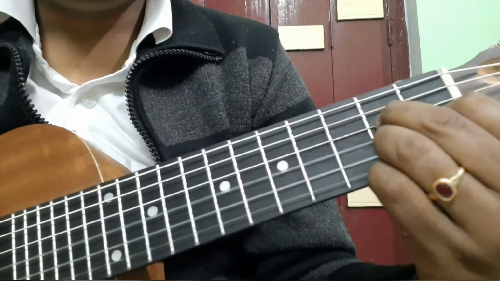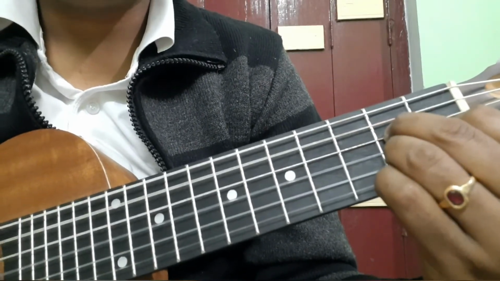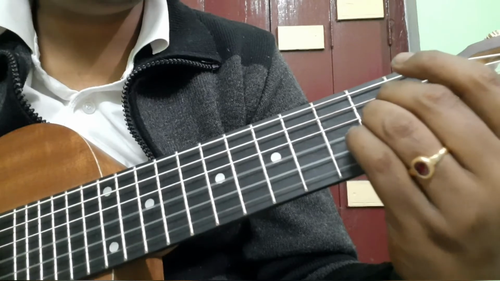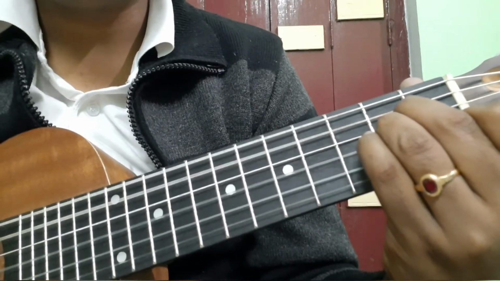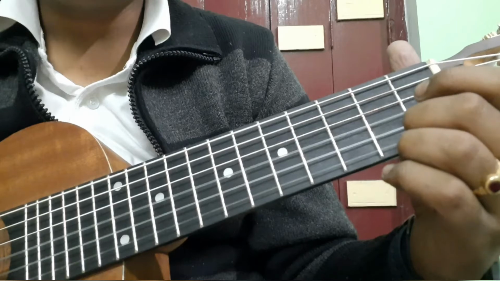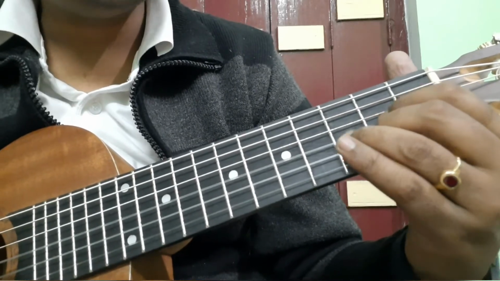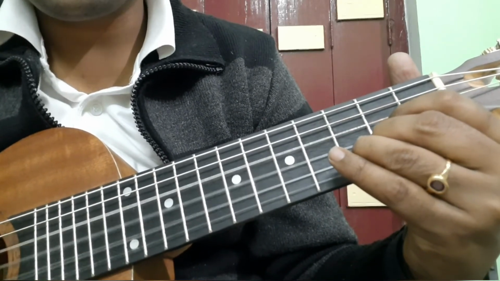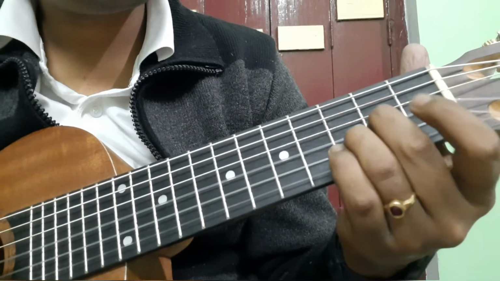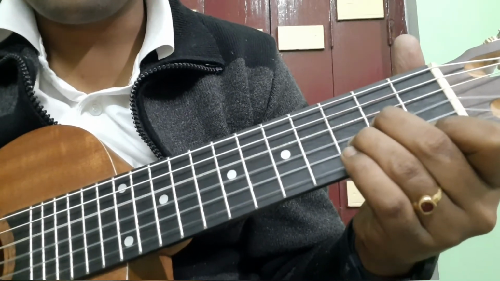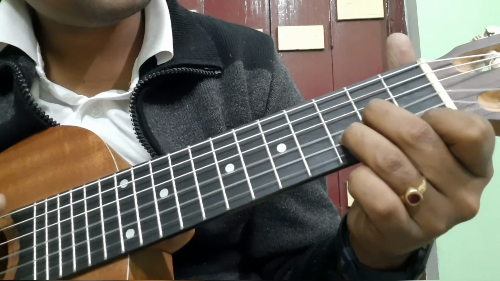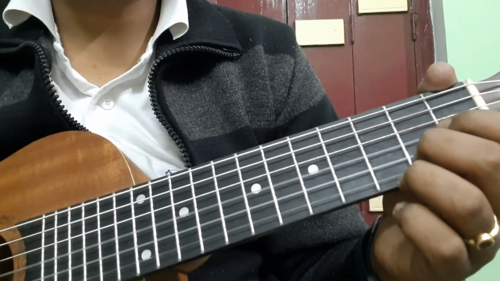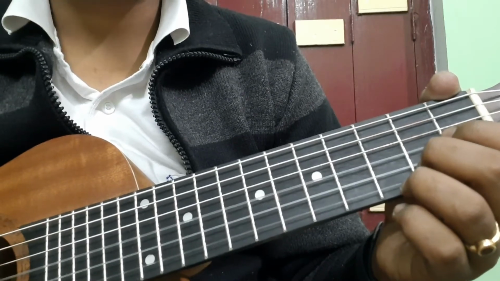Let's look at D major chord and D minor chord now. Here is our D major chord. And here is our D minor chord. Finally, let's look at the G major chord and the G minor chord. We just changed a single note to make major to minor. If we flatten the B note to A sharp, the G major chord becomes the G minor chord.